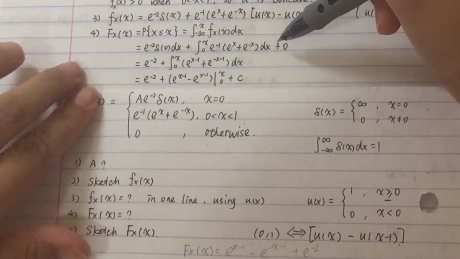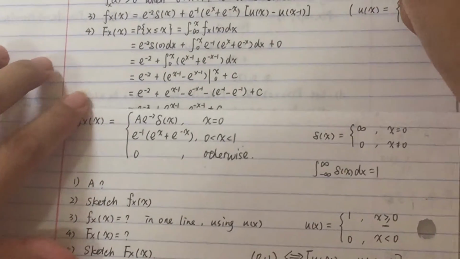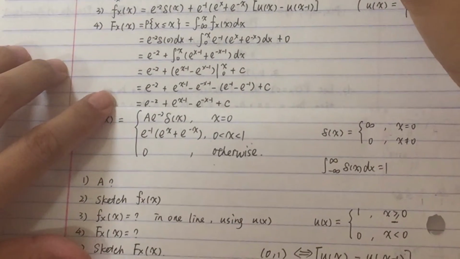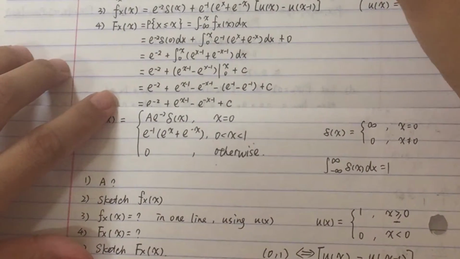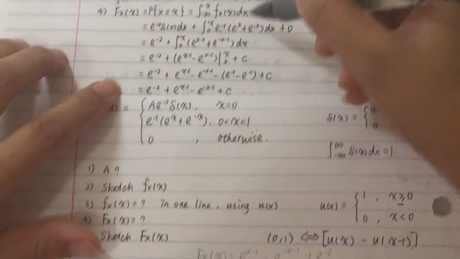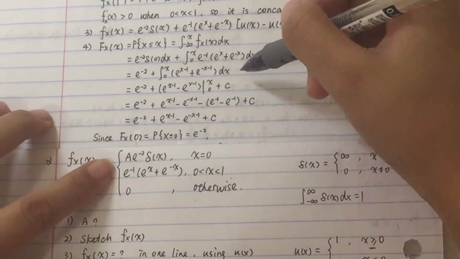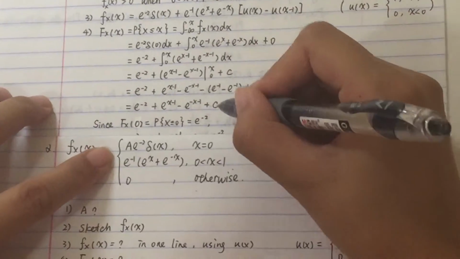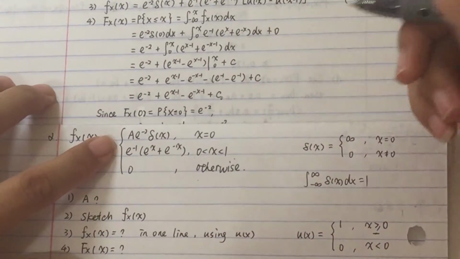So this question is similar to the first one. The only difference is that the first one is a definite integral, and this one is an indefinite integral. After some simple operations, we get a constant c.